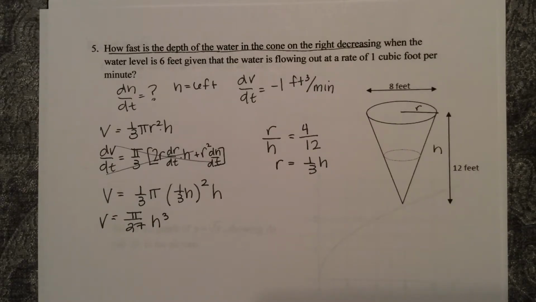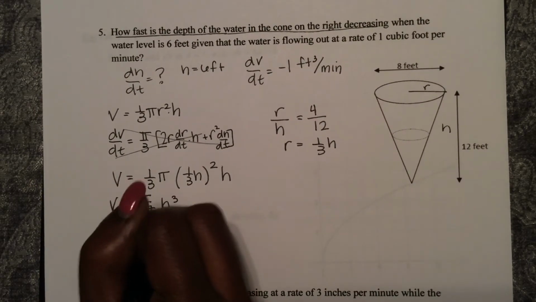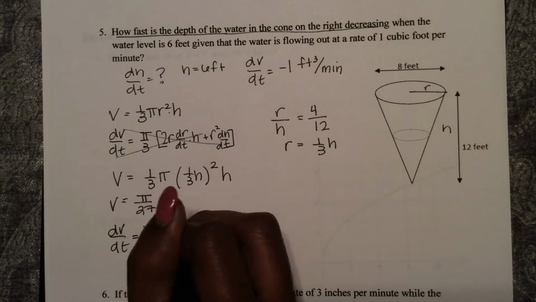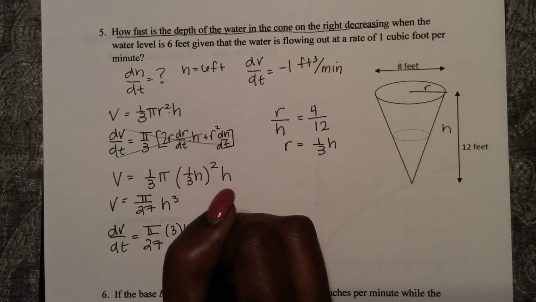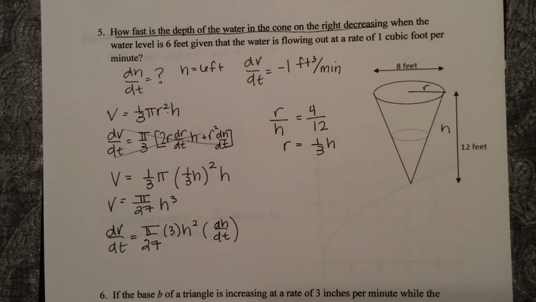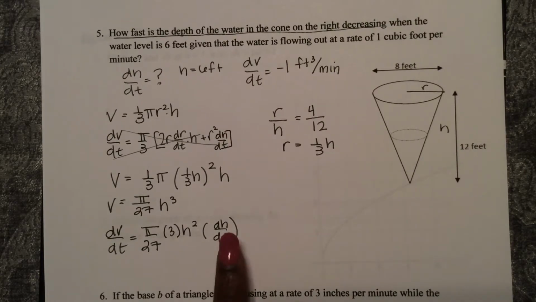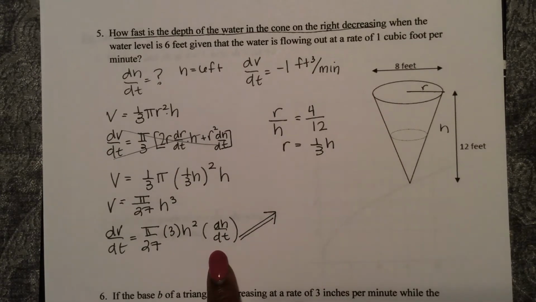So let's figure out what this is with respect to time. dV/dt equals pi over 27 multiplied by 3h squared dH/dt. So perfect. Now I can plug in what I know and solve for dH/dt. I'm not going to isolate it first in this one, I'm just going to plug in and find it in the end.